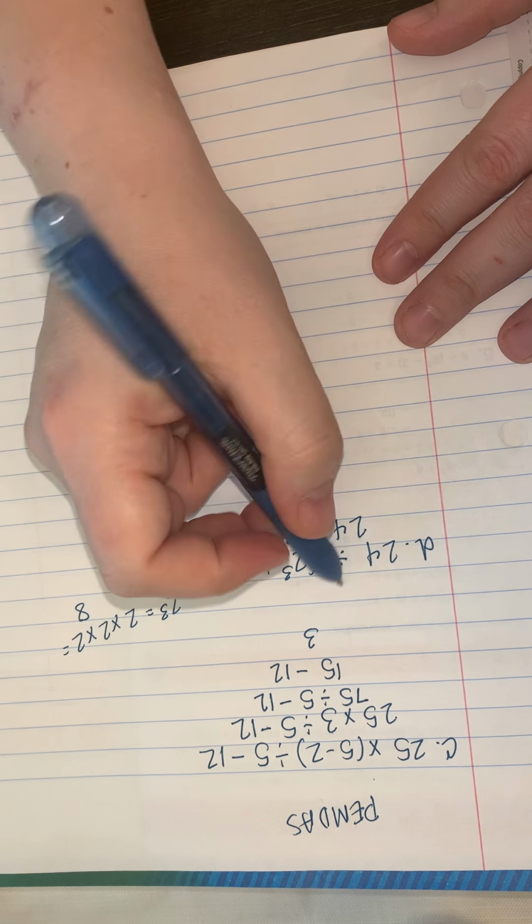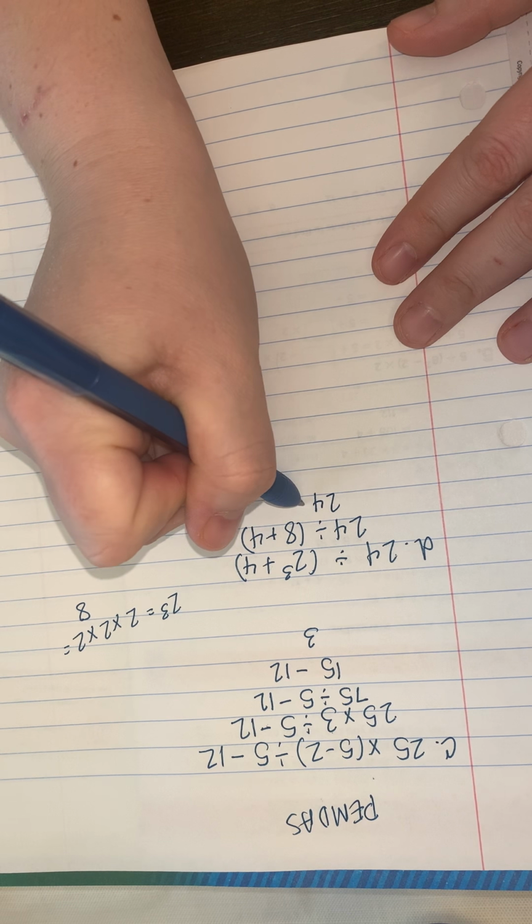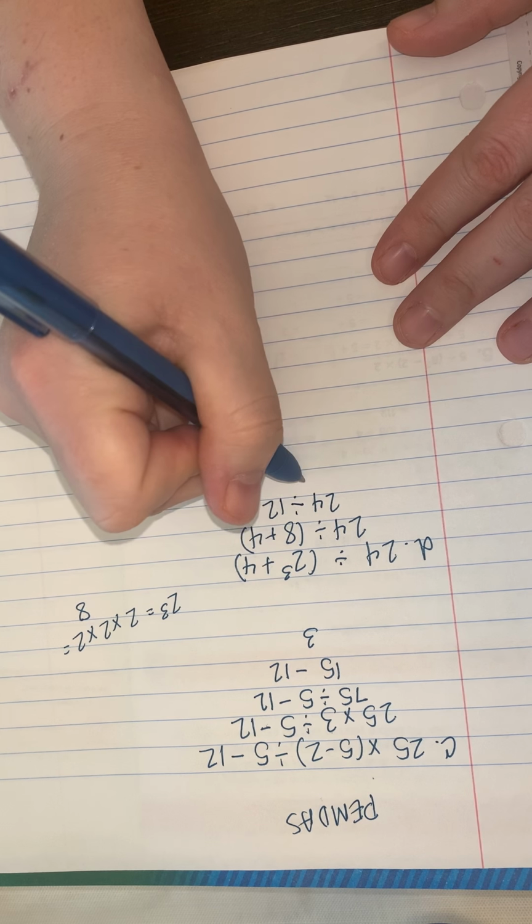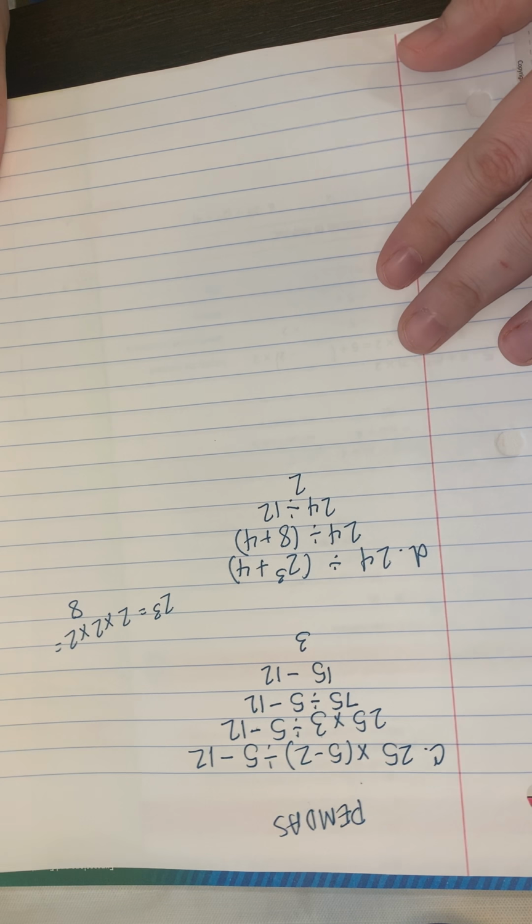I'm going to do what's in the parentheses still. Got to get rid of those before I go on. Divided by 12, which is 2.